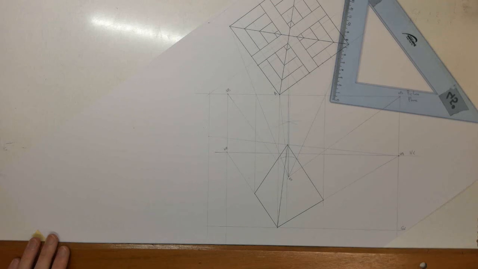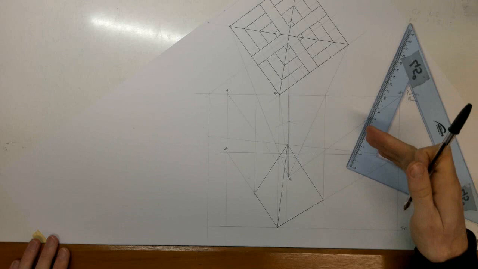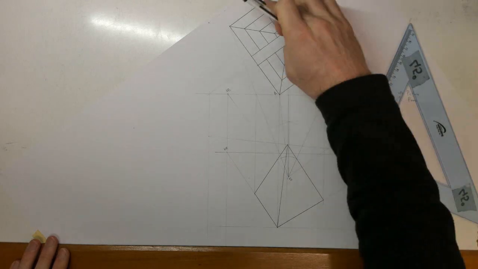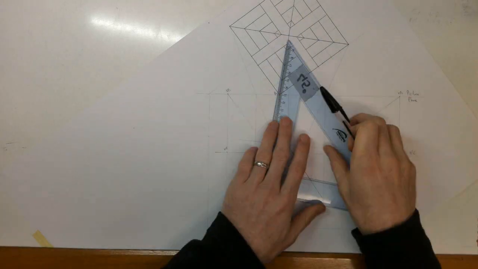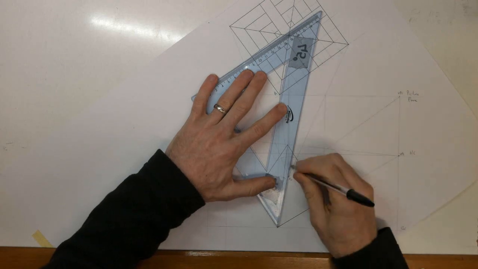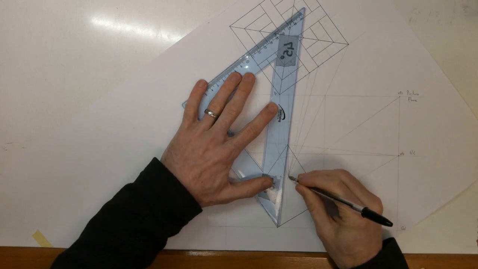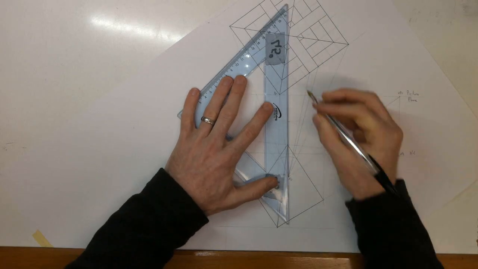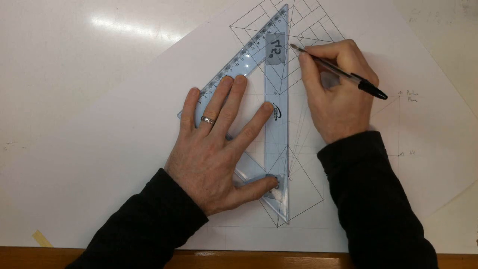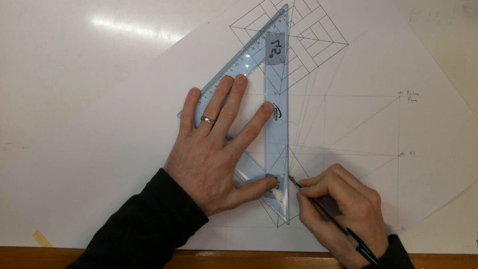Okay, so I suppose next what we want to do is we want to start bringing down our divisions. We'll start with these ones here. So where it touches the picture plane, bring that down, and center this. Where it hits that diagonal, we can find where it's the diagonal, or the edge there also.